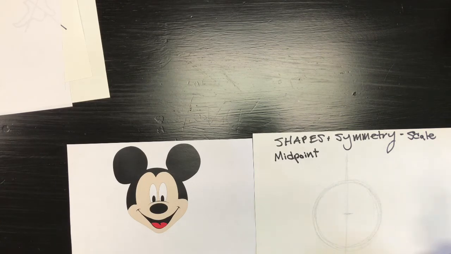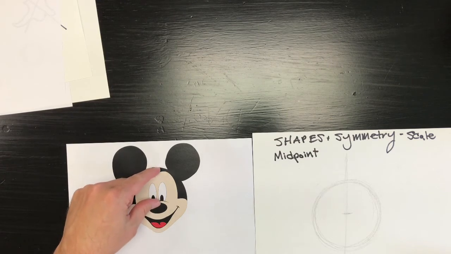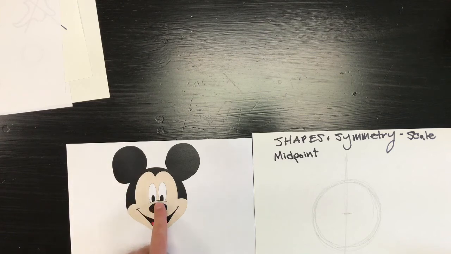One of the things that we look for after we have basic shapes is what's in the middle. We're trying to divide and conquer this drawing. We're trying to simplify it. We're not trying to make it look more complicated. What do you see in the middle of this circle? Is it the nose? No. It's more like the top of the nose. Okay, so this little line here is going to represent the top of Mickey's nose, and that's where the eyes meet.